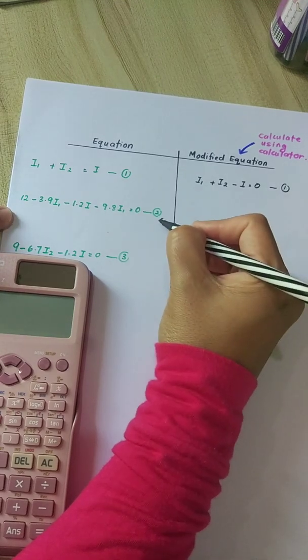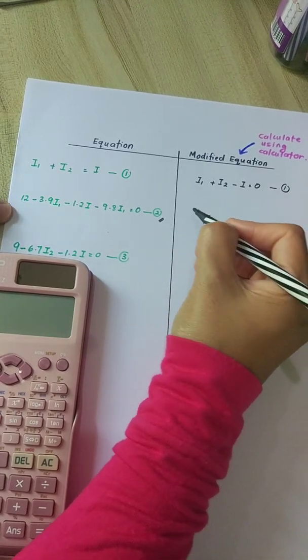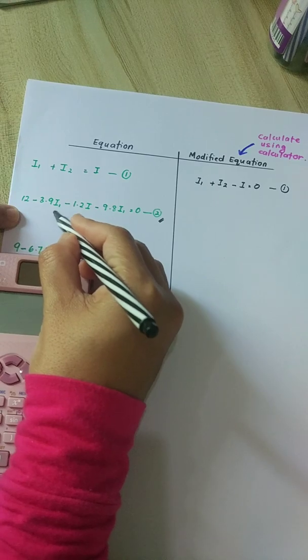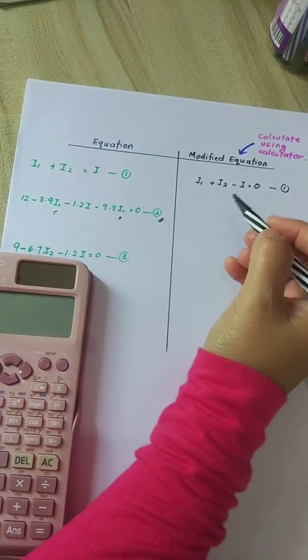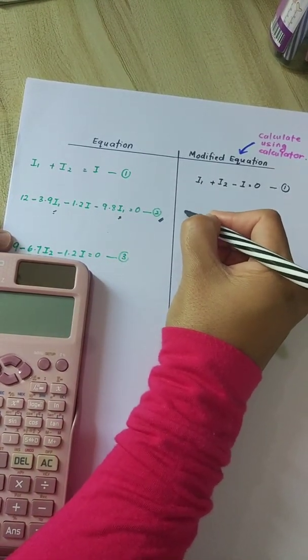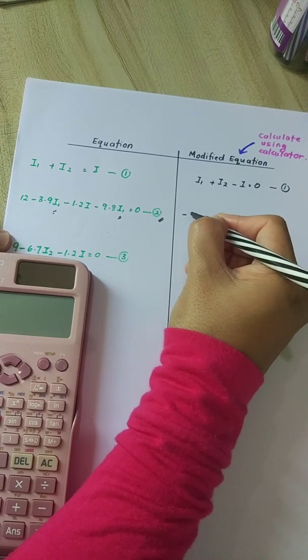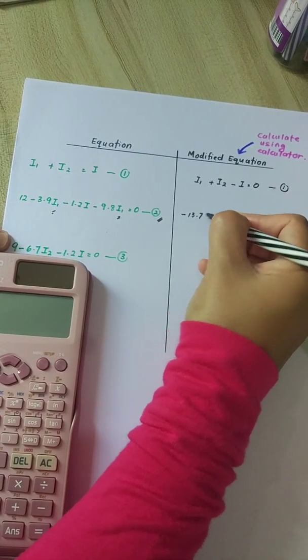Next, this one you have to simplify. You have I1 and I1, so you have to combine them. The final will be negative 13.7 I1.